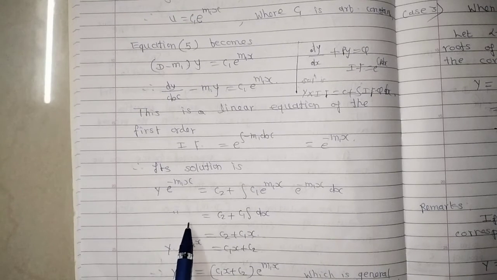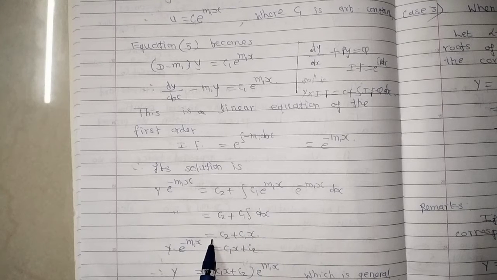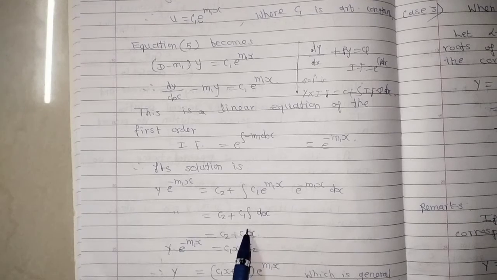So we get y into e raised to minus m1x equal to c2 plus c1 into integration of dx, that is c2 plus c1x.